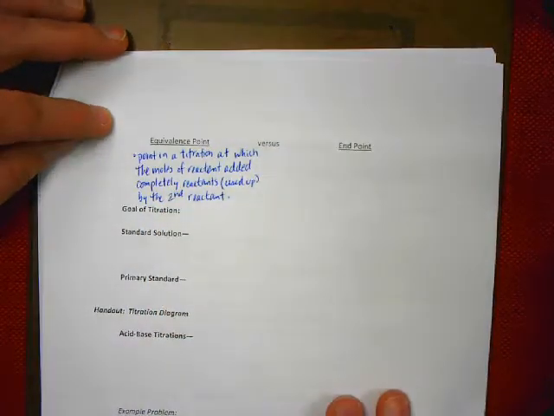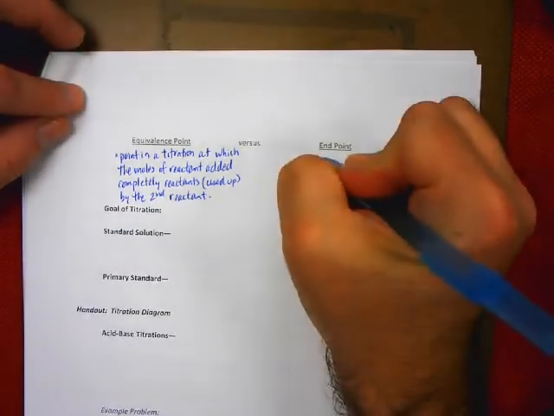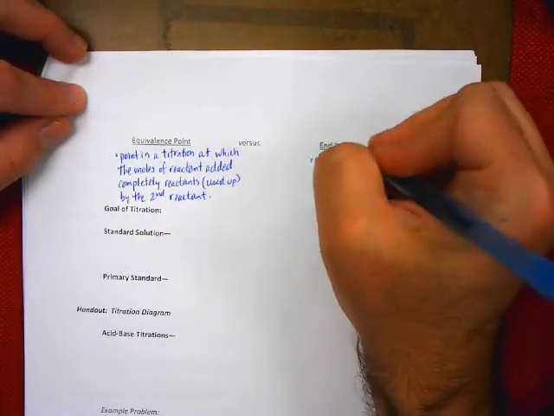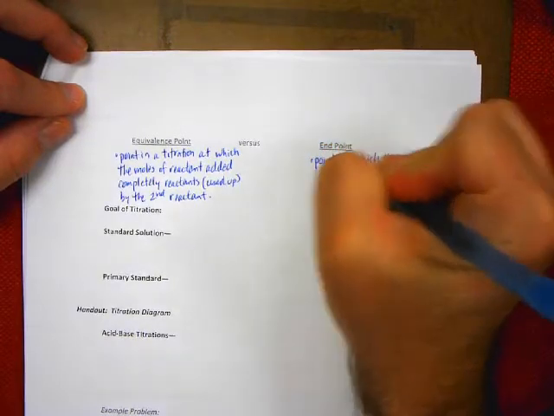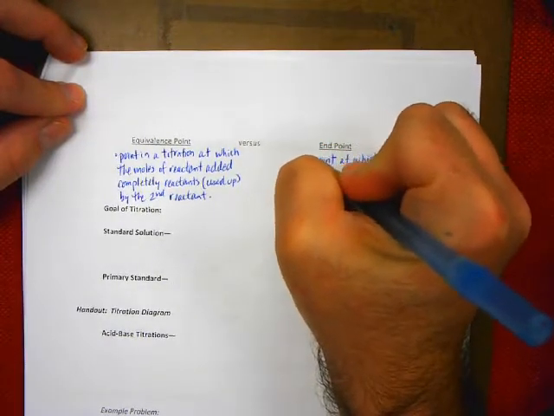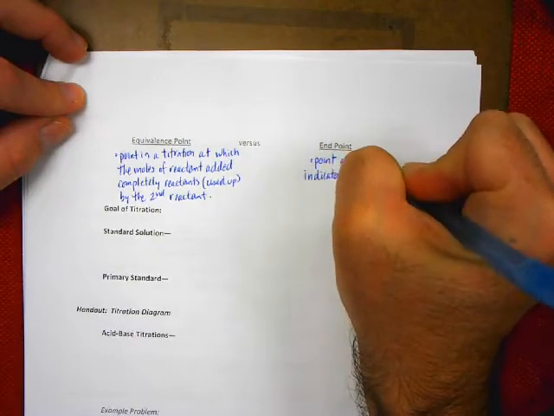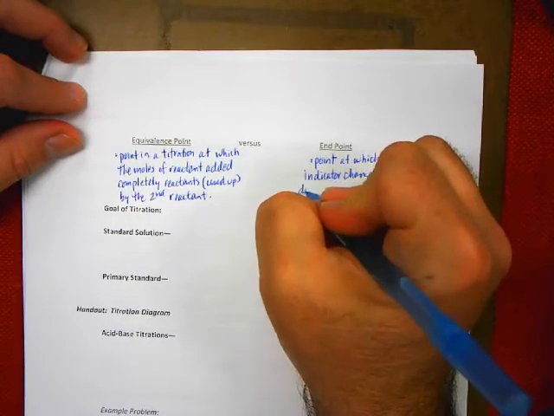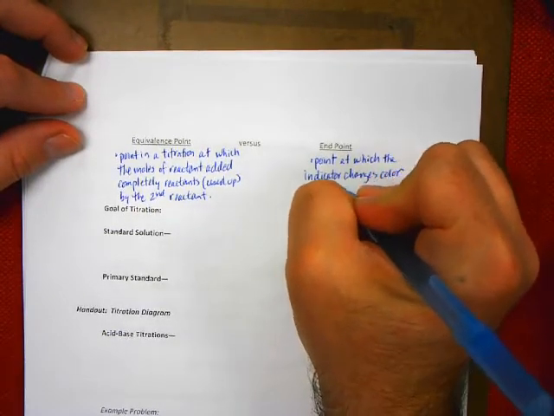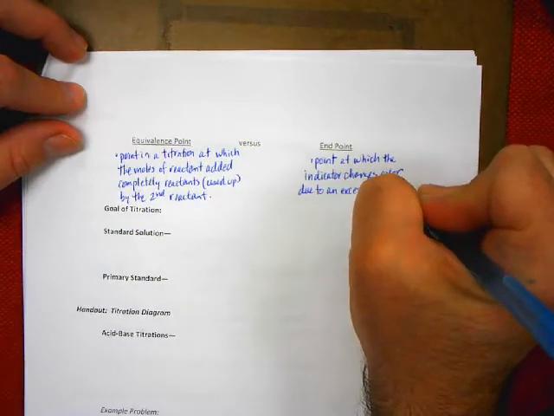The endpoint is the point at which the indicator changes color. And that is due to an excess of a reactant.